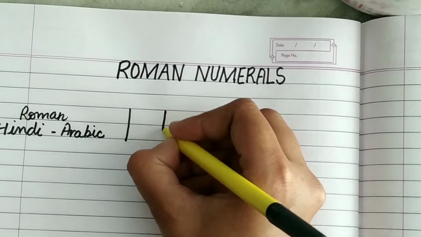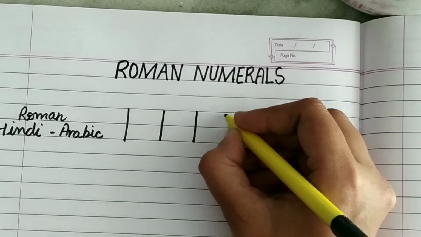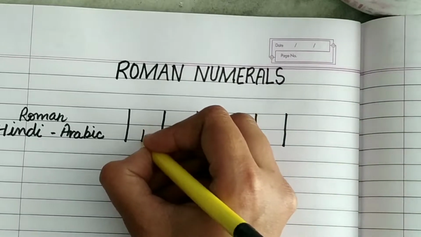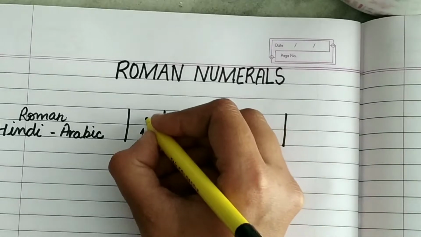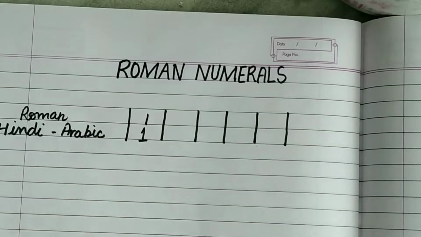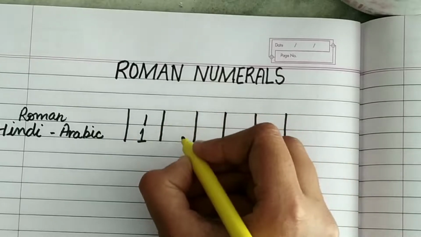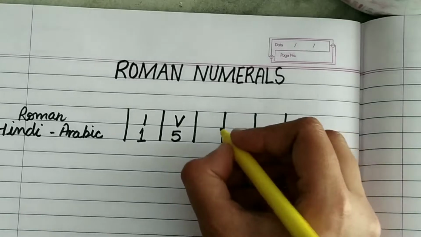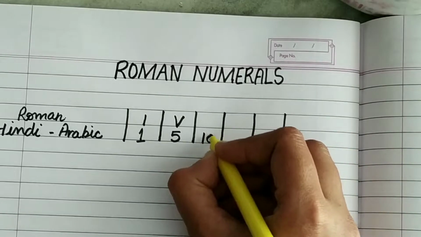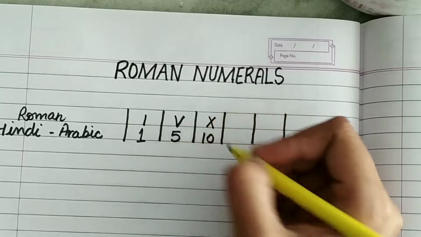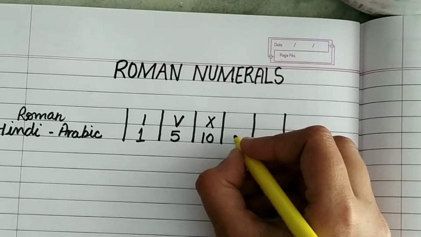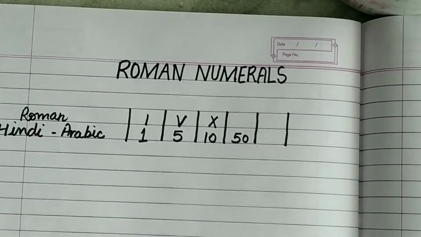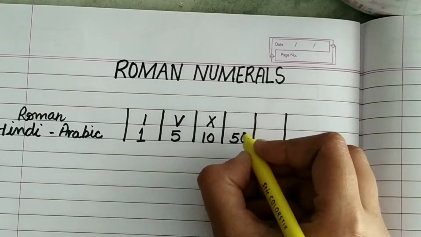Now see, you have to learn these symbols first of all. If I want to write 1 in Roman, I simply have to write this simple I. If I want to write 5 in Roman, I will be writing V. If I want to write 10 in Roman, I will be making an X. Then if I have to write 50 in Roman numbers, I'll be writing L.